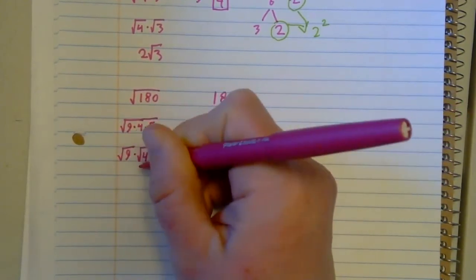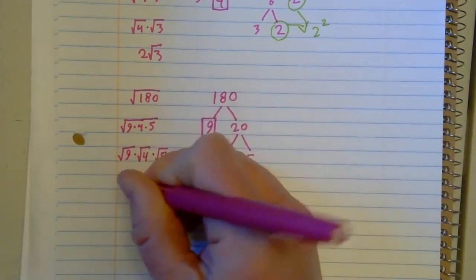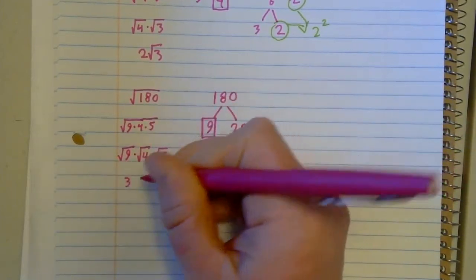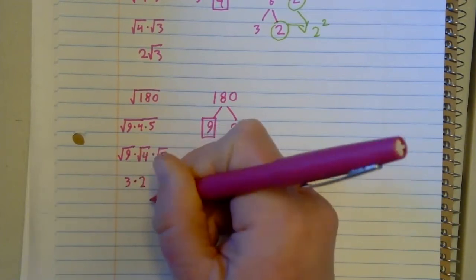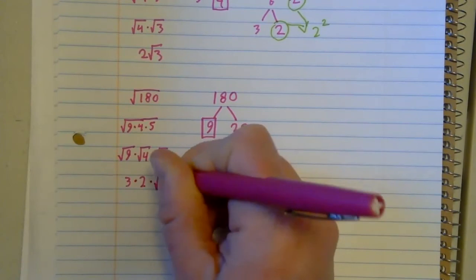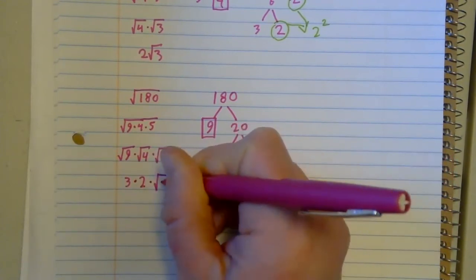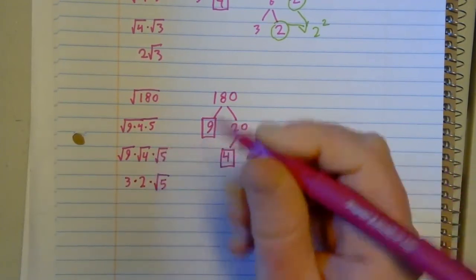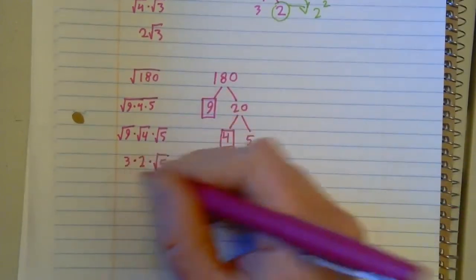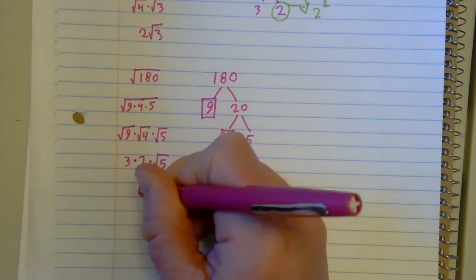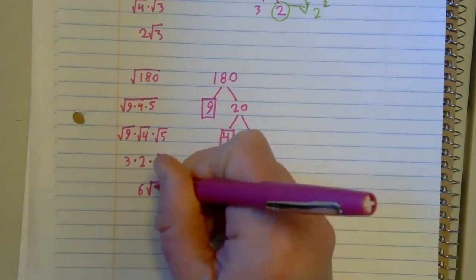The square root of 9 is 3, because 3 times 3 is 9. Square root of 4 is 2, because 2 times 2 is 4. Square root of 5 is just some irrational number, because 5 is not a perfect square. So now I multiply 3 times 2, I get 6, and I get that this is 6 root 5.